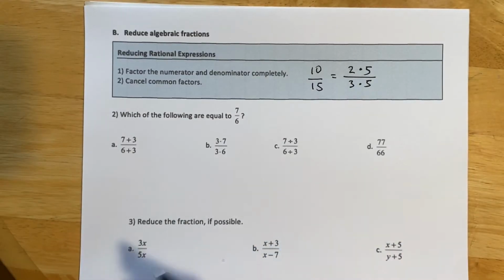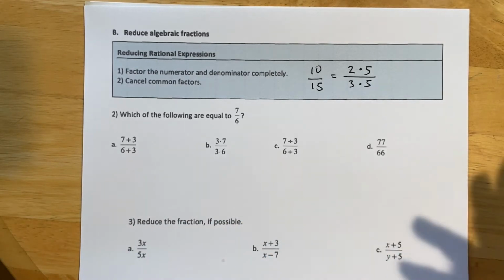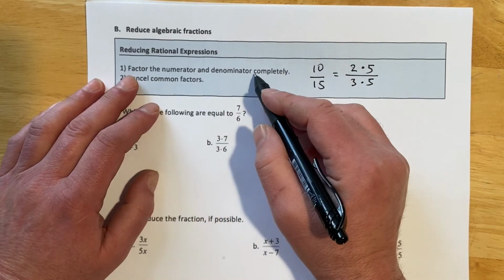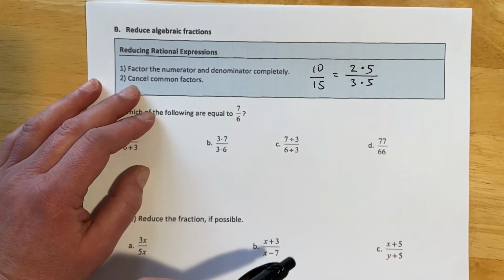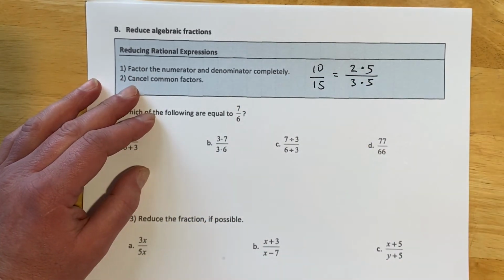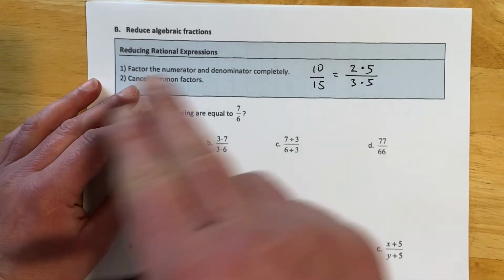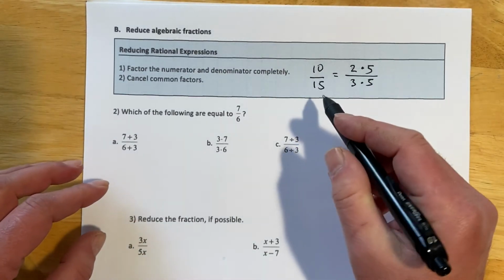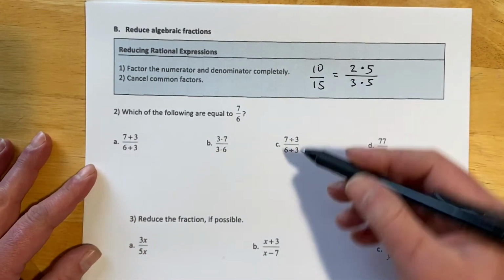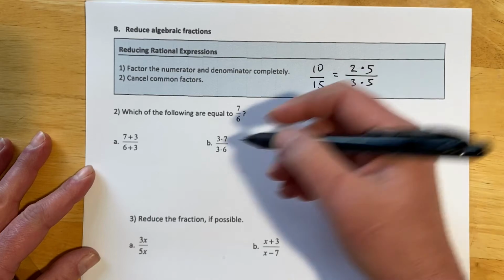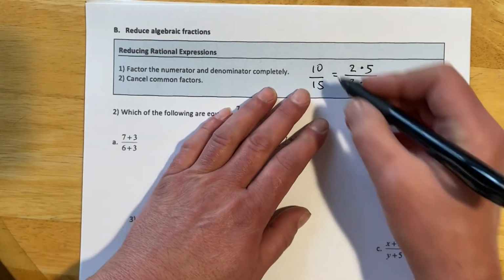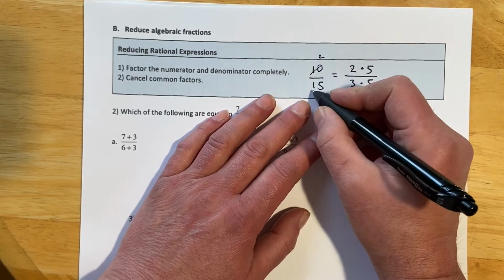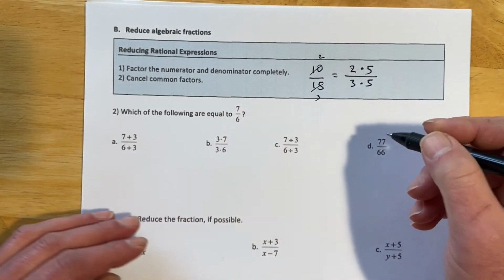Okay, so next up is reducing algebraic fractions, and the basic steps for this are super simple. We just factor the numerator and denominator of the fraction completely, and we cancel the common factors. And that's what we've been doing for reducing fractions all along. I'm going to remind you one here with just numbers and then kind of head into the examples. So 10 over 15, what we do a lot when we run into this, like just in the homework, we kind of go 5 goes into 10 twice, and then 5 goes into 15 3 times and get our 2/3 that way.